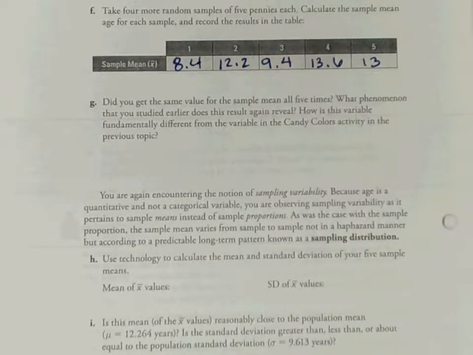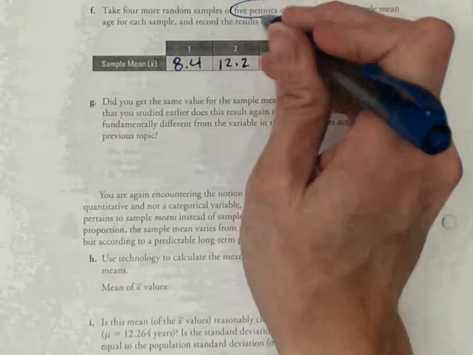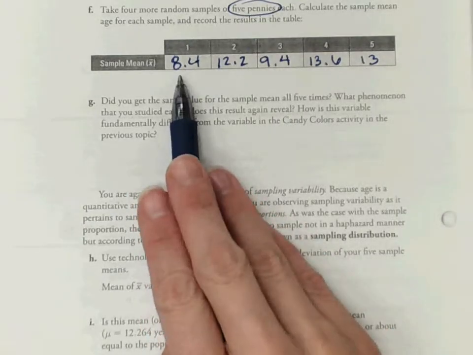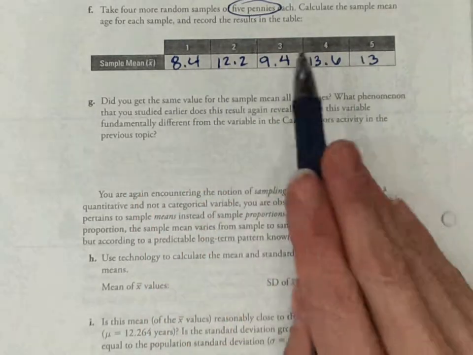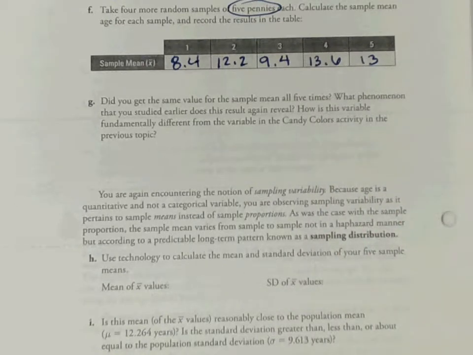So I have my sample means for my 5 different random samples of 5 pennies each. My sample means are 8.4, 12.2, 9.4, 13.6, and 13. Your sample means probably do not match mine.